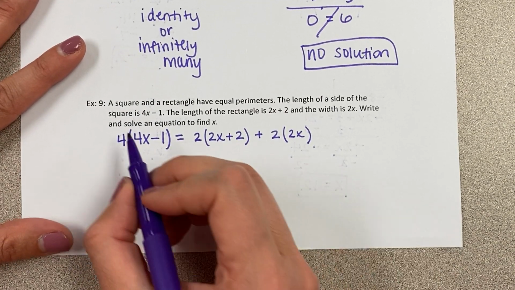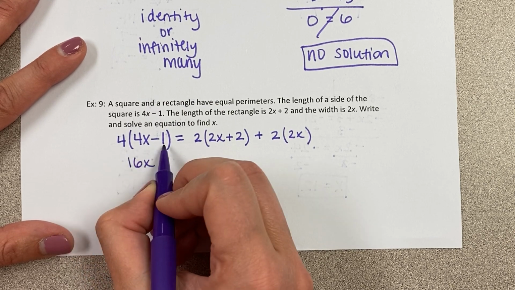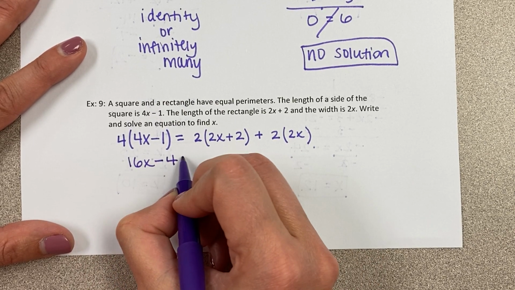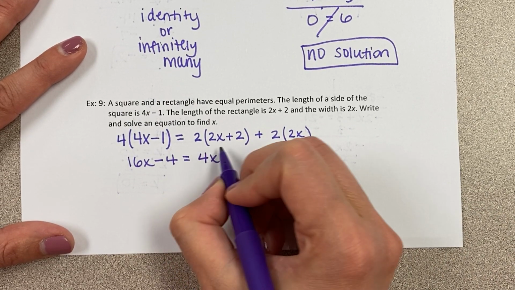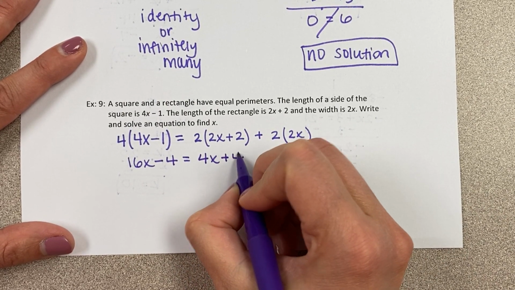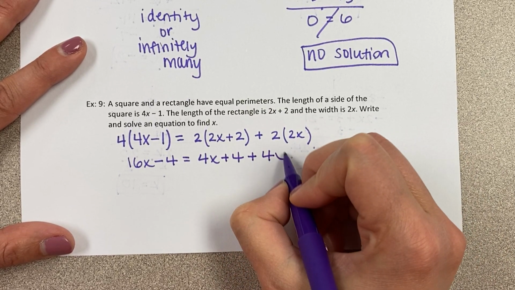So I'm going to solve this now. So I'm going to distribute. 4 times 4x is 16x. 4 times negative 1 is negative 4. 2 times 2x is 4x. 2 times 2 is 4. Plus 2 times 2x, which is 4x again.